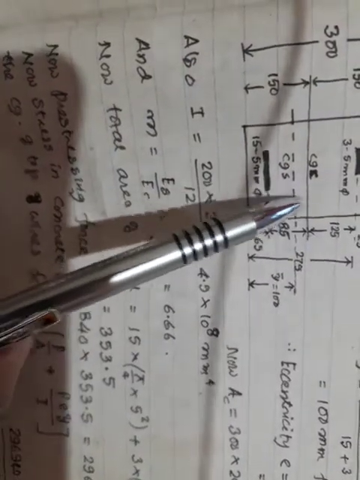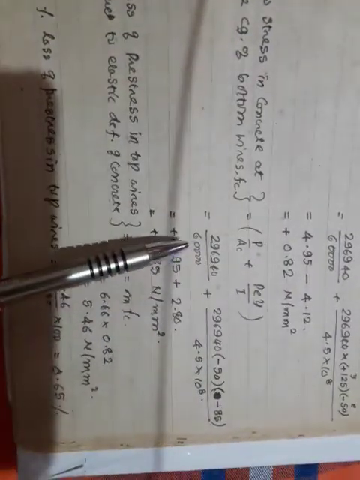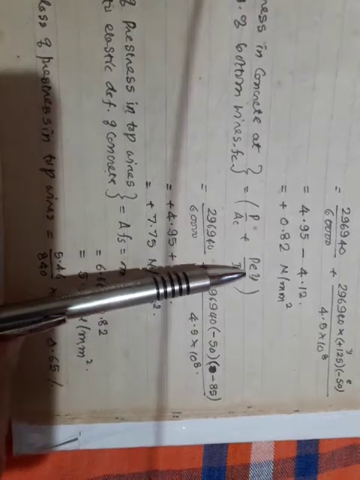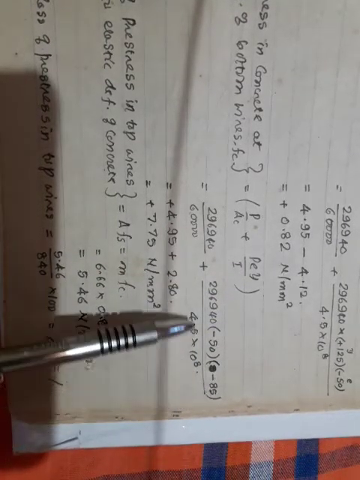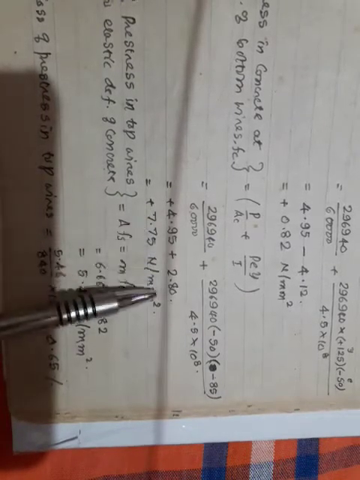Again it is P by AC plus Py by I. The P value I know, AC value I know, the E value remains the same, minus 50, and Y is now minus 85 because it is below CGC. I value I know. So it will become plus 7.75 Newton per mm square.